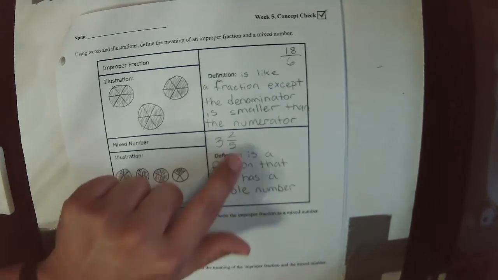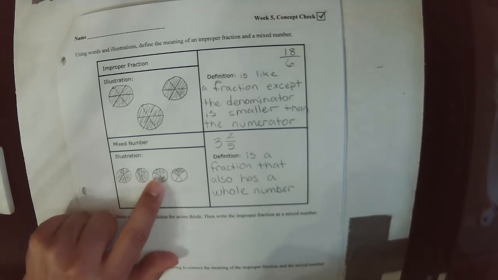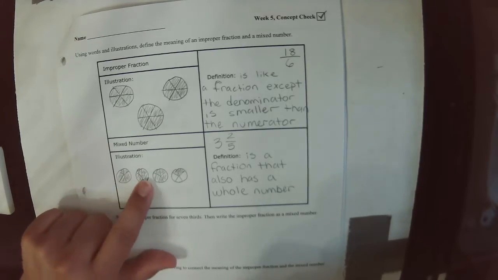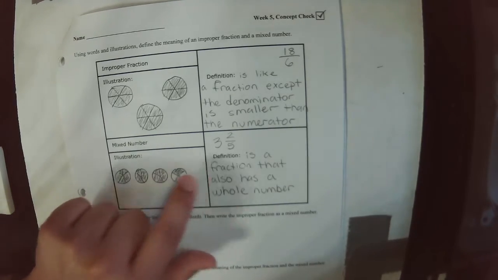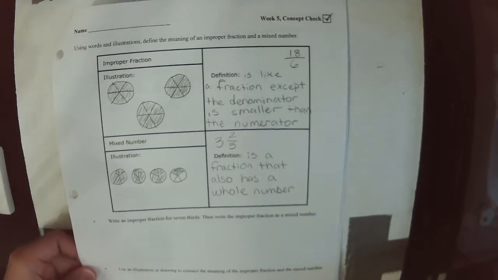So these numbers that I write next to my fractions and I write them really big, those are whole numbers. Because like Violet said, those are whole models or whole things that they would have. In this case, 3 whole models and then 2 more pieces. A mixed number is a fraction that also has a whole number.